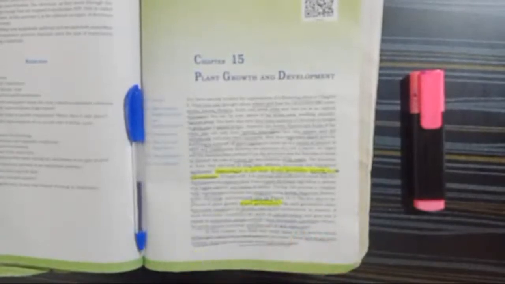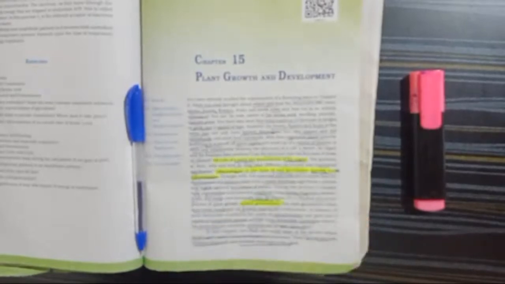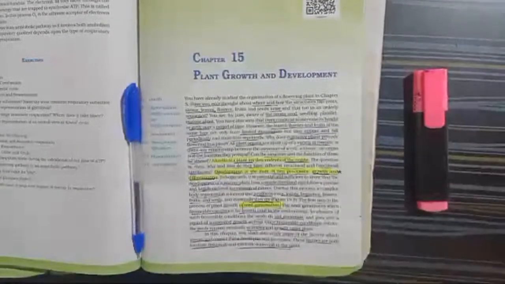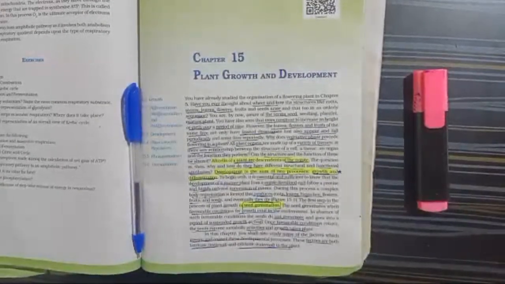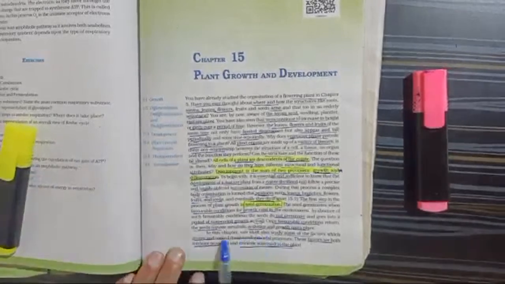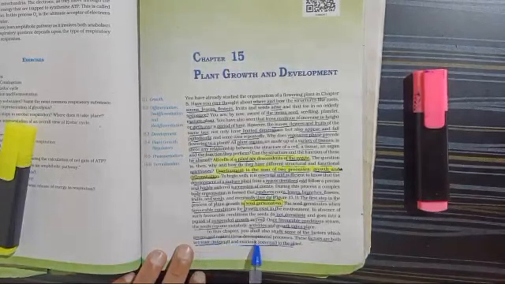All cells of a plant are the descendants of the zygote. That is, they emerge from the zygote. In this chapter, you shall also study some of the factors which govern and control these developmental processes.